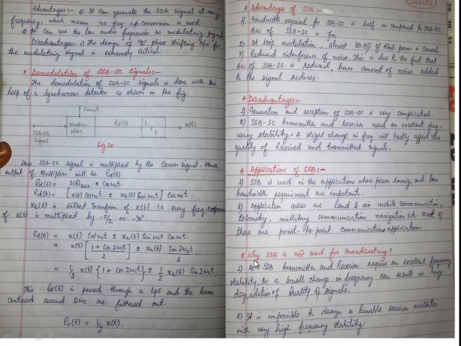Now, if bandwidth is less and power is less, then why is SSB not used for broadcasting? First, an SSB transmitter and receiver require excellent frequency stability, so a small change in the frequency can result in huge degradation of the quality of signals. Second, it is important to design a tunable receiver oscillator with very high frequency stability.